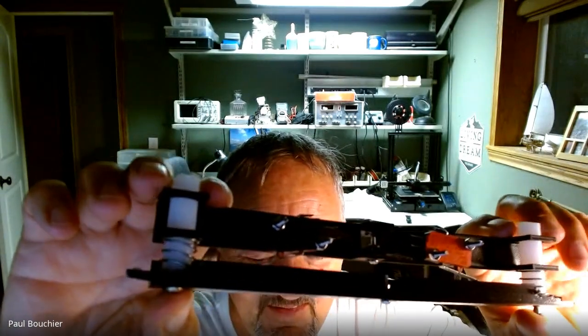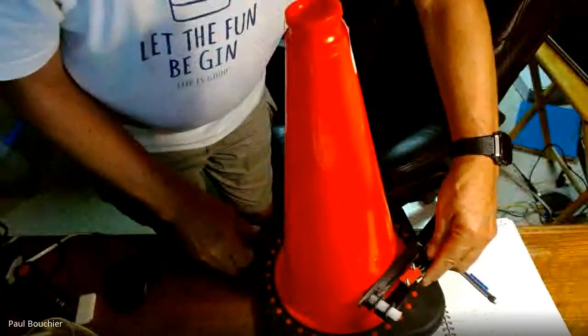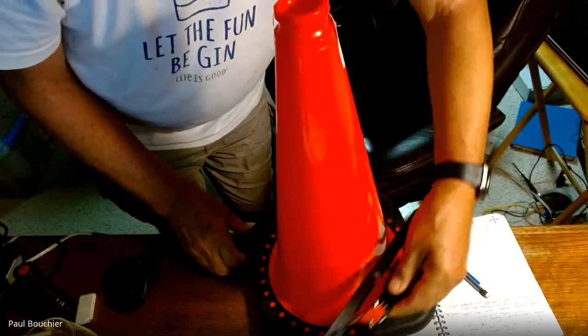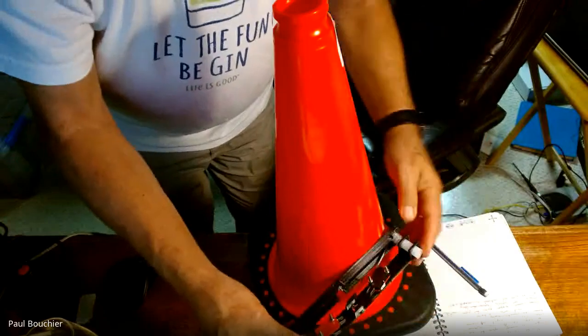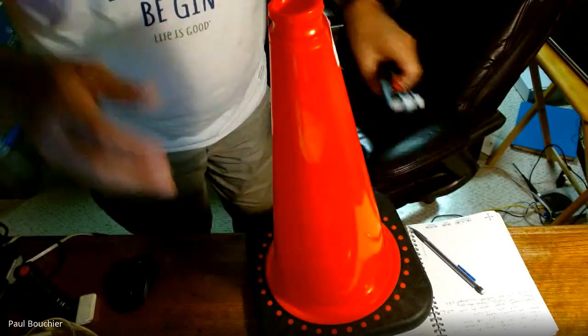sense stuff, sense cones. Looking good, Paul. So anyway, the microswitch clicks. So anyway, that's my bumper. So that's exciting.